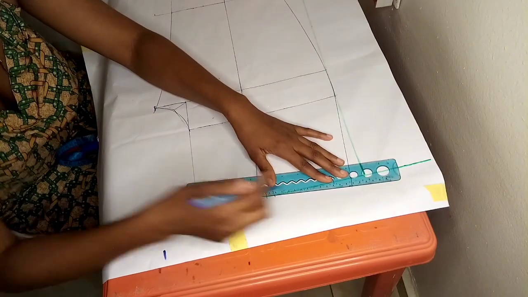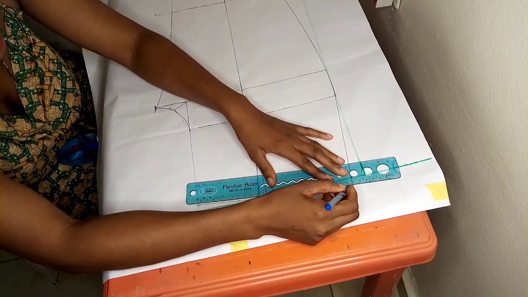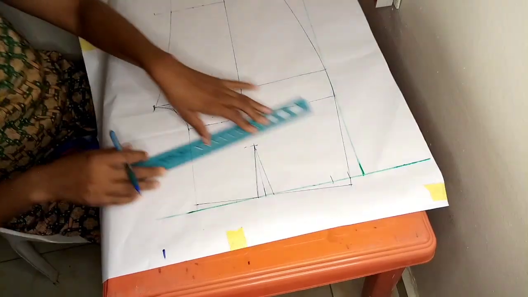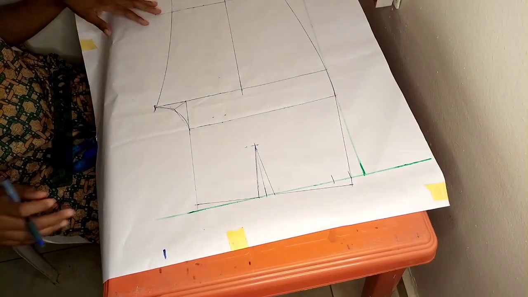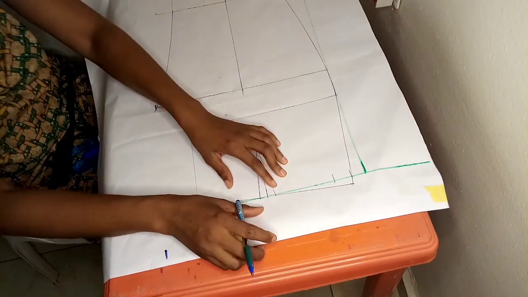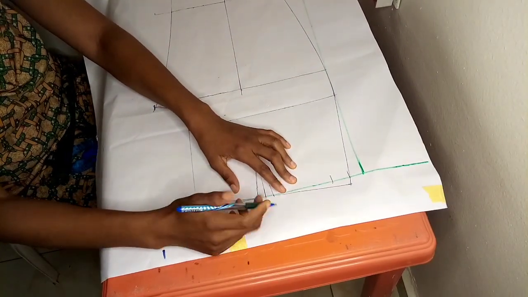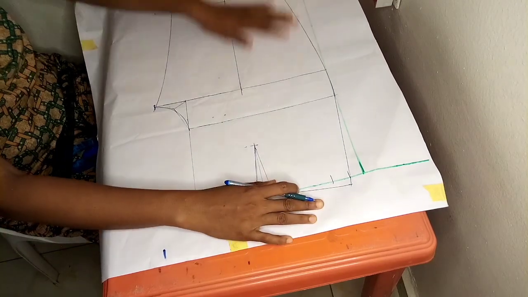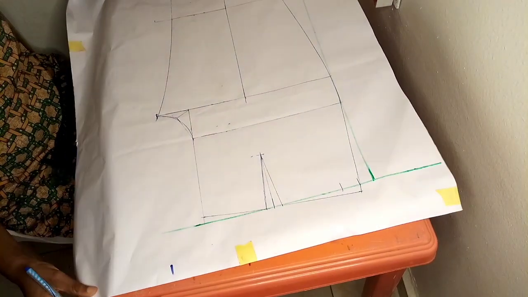And I'll connect it to this place. So this is it. So when you close this place, if there's any gap, any missing, you just connect it back. So this is it.